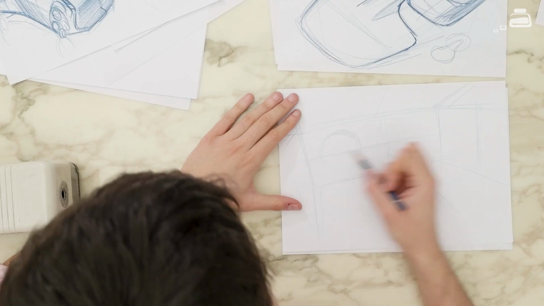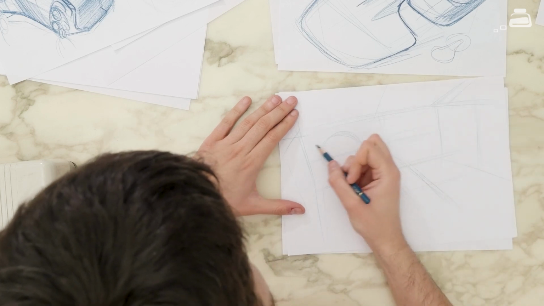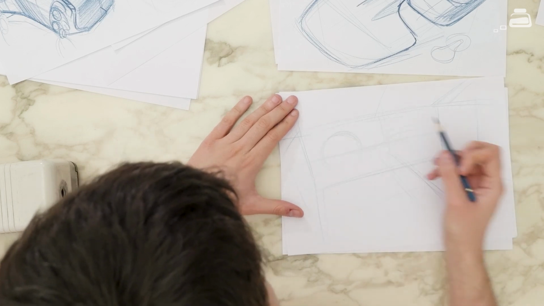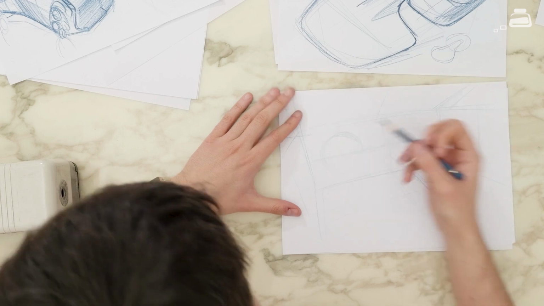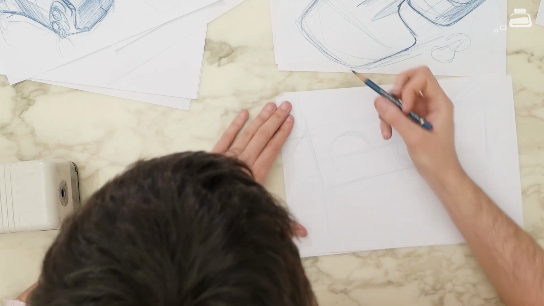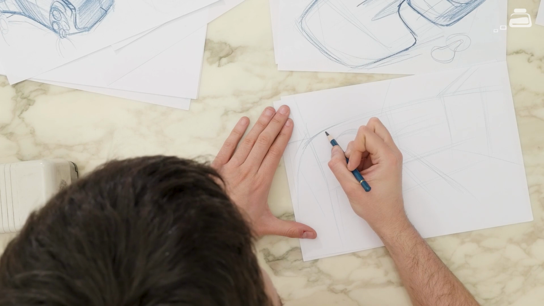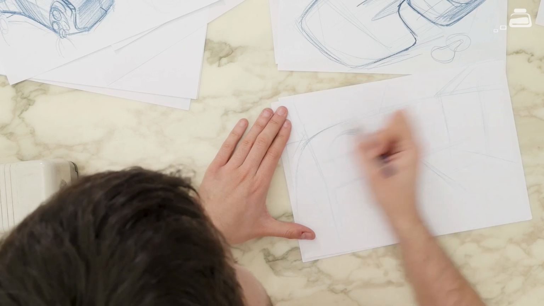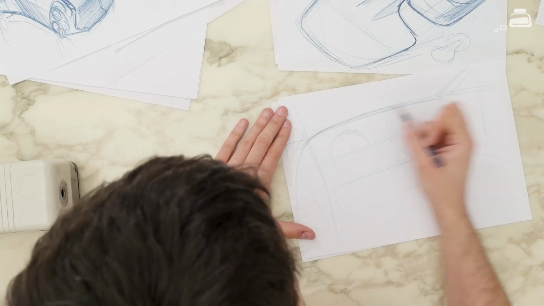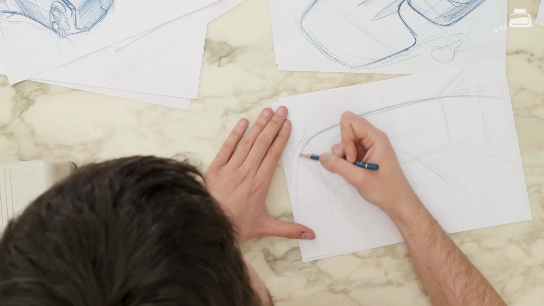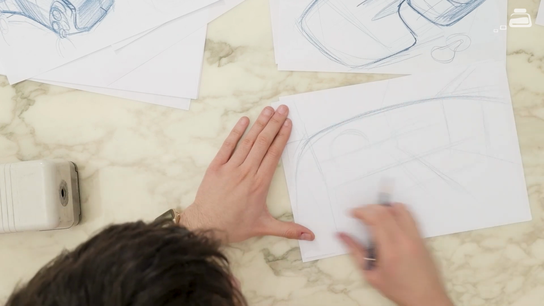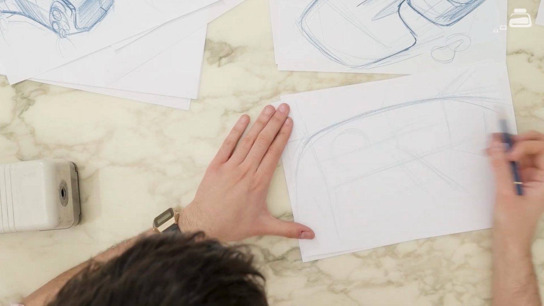So we can just try to sketch this dashboard. So showing this theme, no? So showing this circle that came from the doors and becomes the dashboard. It's a very simple object.